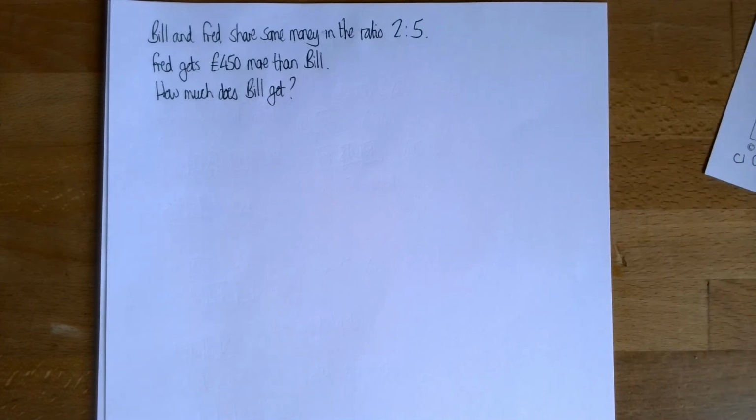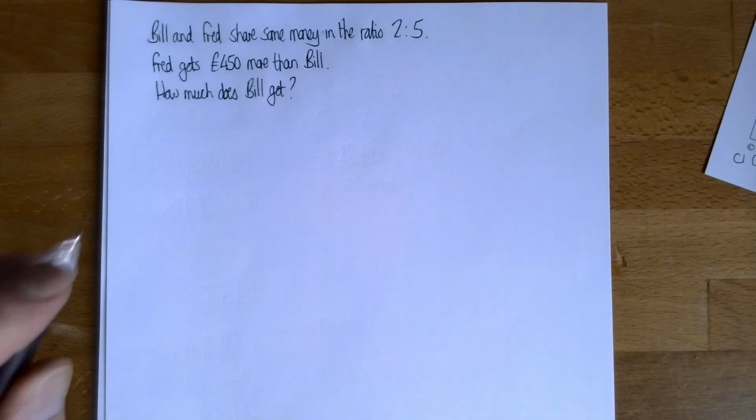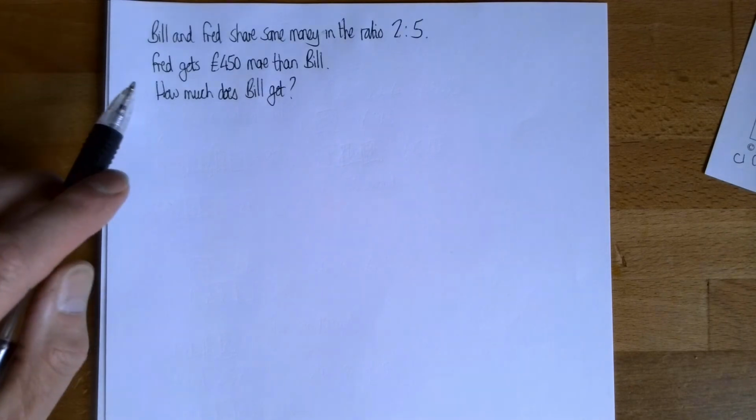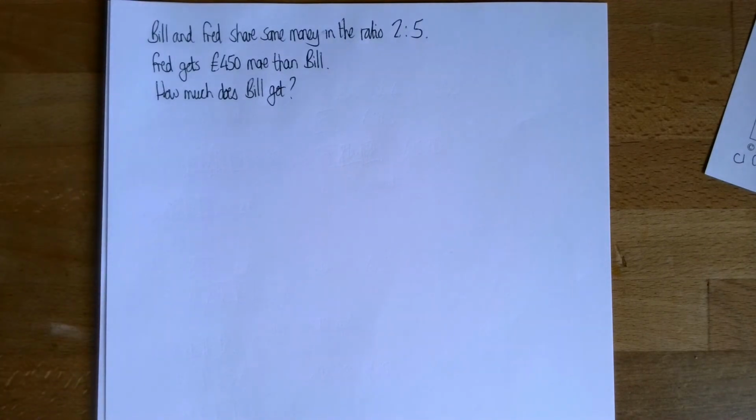So here's the third different sort of problem. It looks very similar. They're sharing some money again. It's my old mates Bill and Fred. But this time they don't tell us how much either of them gets. They just tell me that Fred gets £450 more.